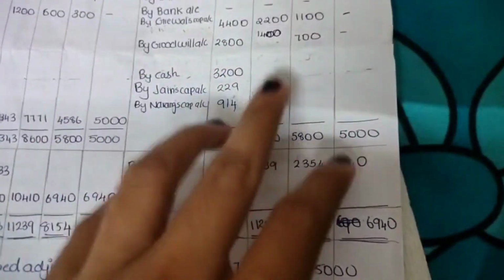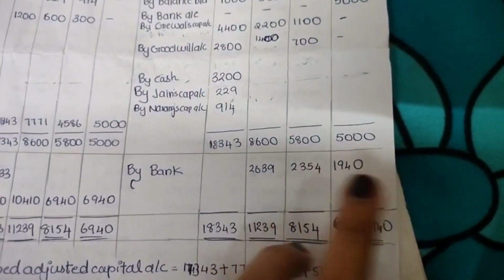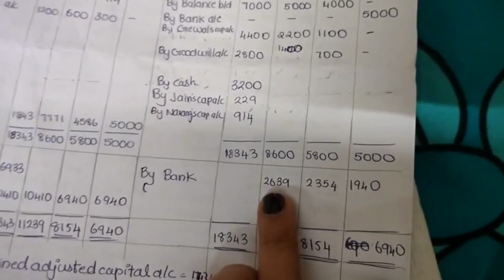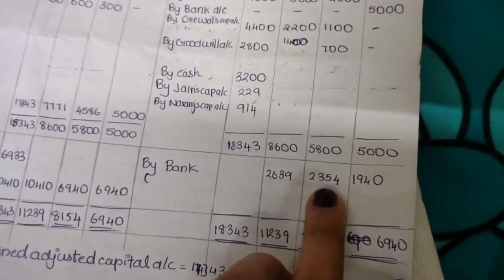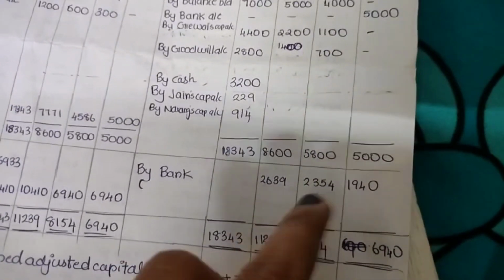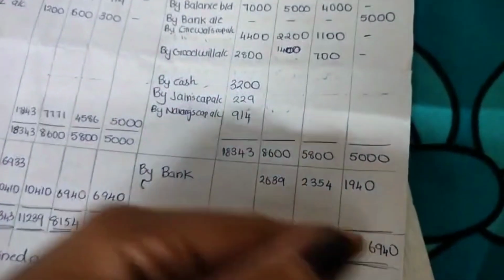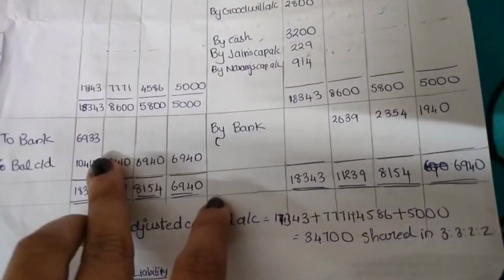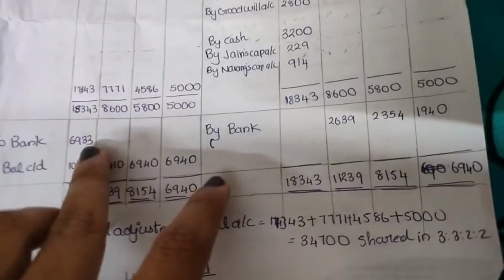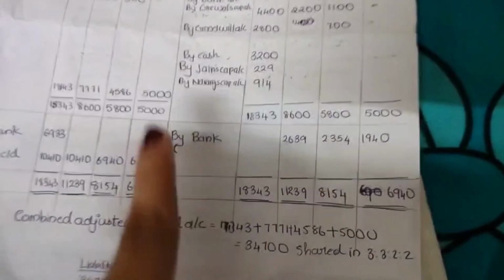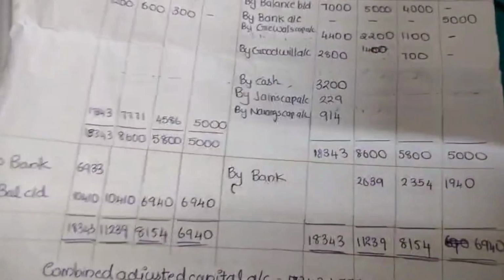And when it comes to J's, N's and C's capital, we'll see the amounts 2,639, 2,354 and 1,940. What does this mean? J, N and C have to bring these amounts to the partnership firm. Only then it will be maintained in this new profit sharing ratio. So this is the amount which has to be withdrawn and also be brought into the firm.